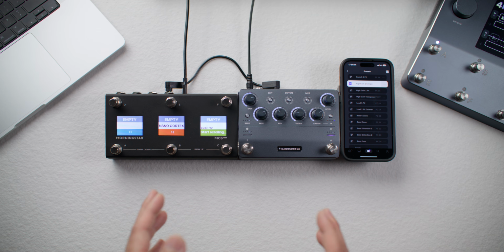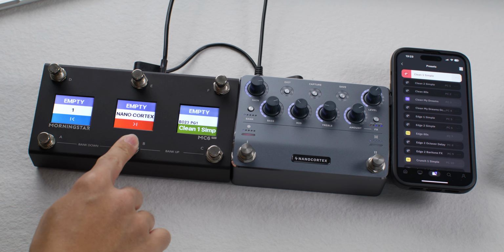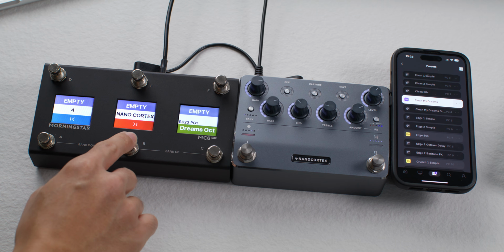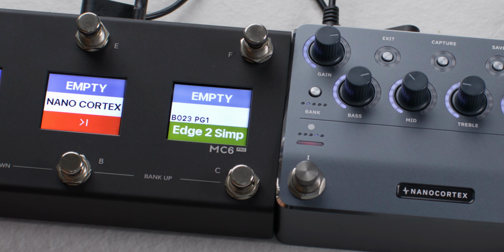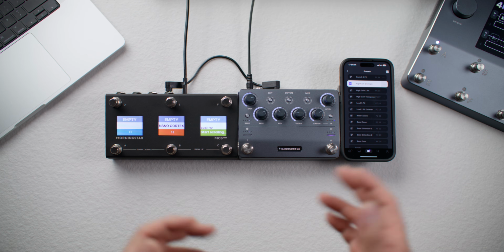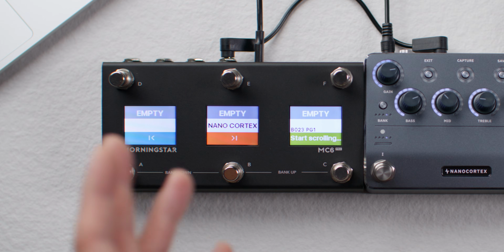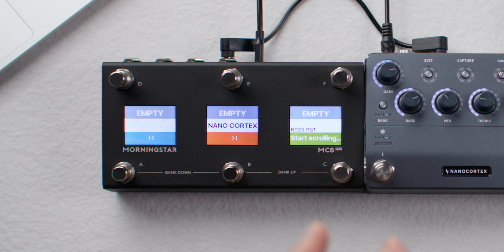With the Morningstar PC number scroll feature, you gain the freedom to scroll up and down through all 64 presets on the Nano Cortex, and you can have each preset name displayed on the MC6 Pro screen as you scroll through. We've linked this particular MC6 Pro bank template in the pinned comment below, so you can download it and use it on your MC6 Pro too. Take note that this download is only for the MC6 Pro and not the other models.